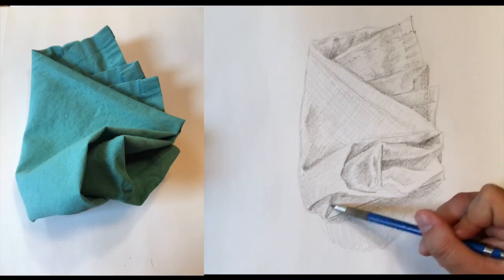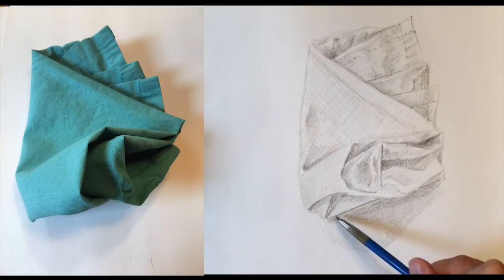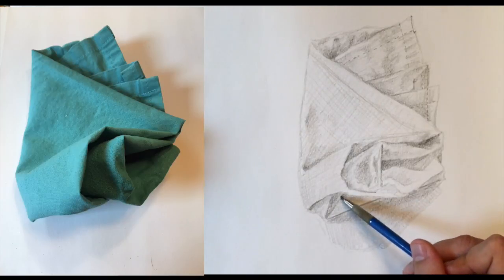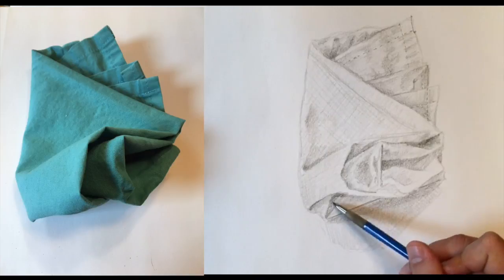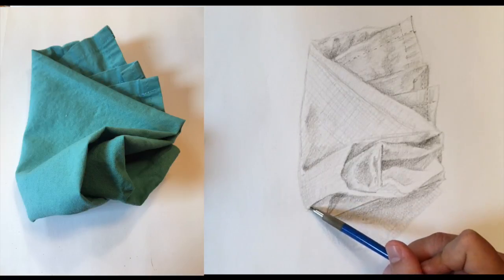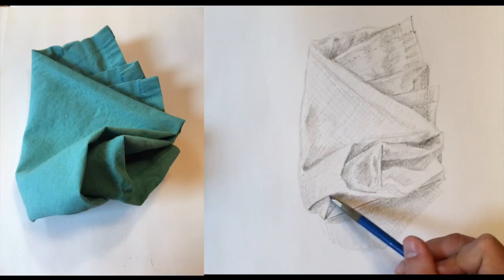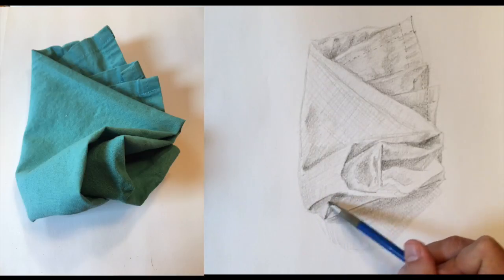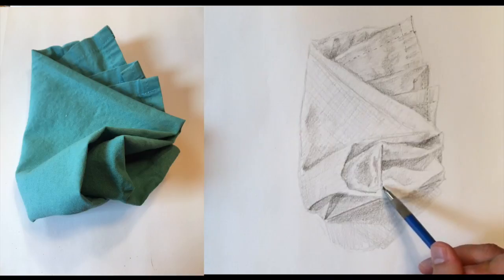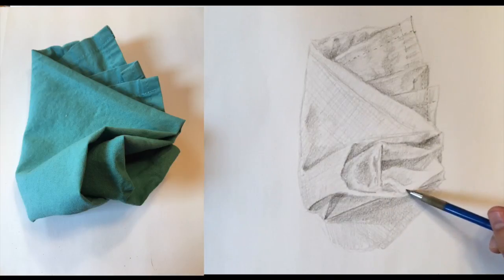And this could be darker here too. And let's see, where else might I make some little adjustments.